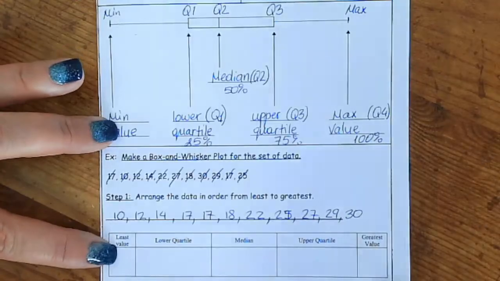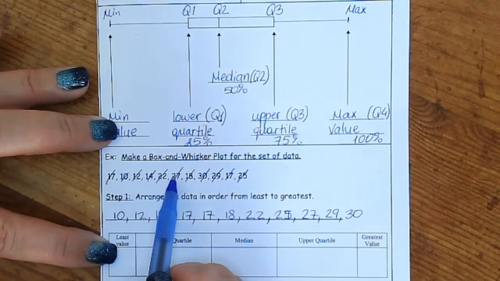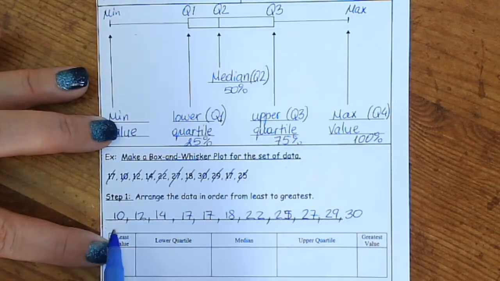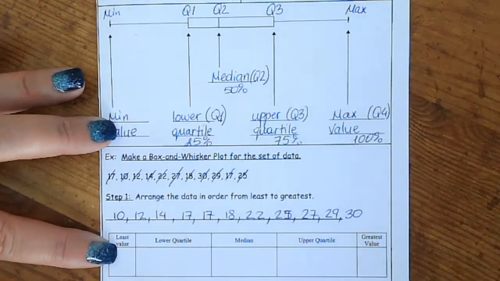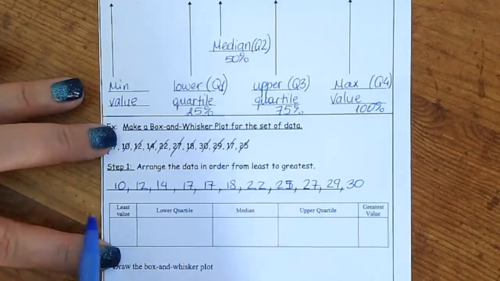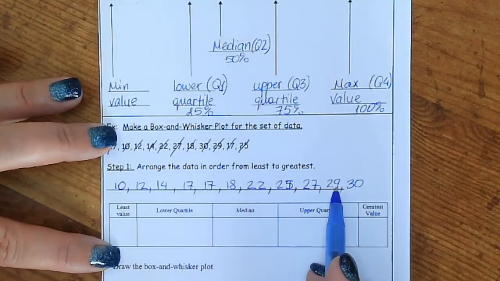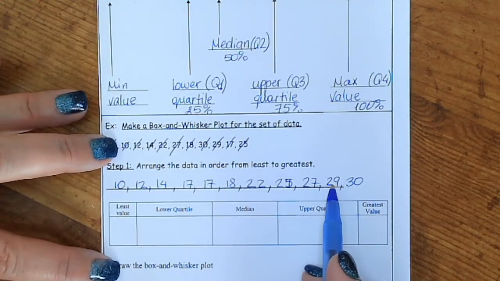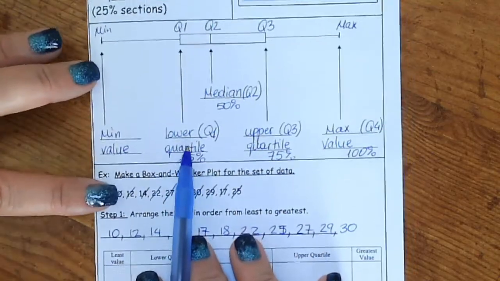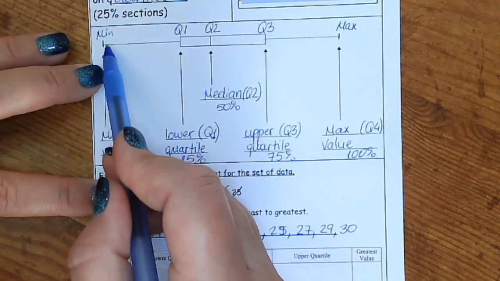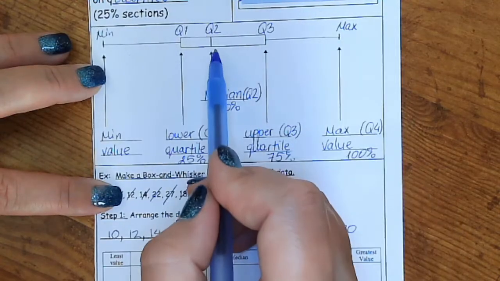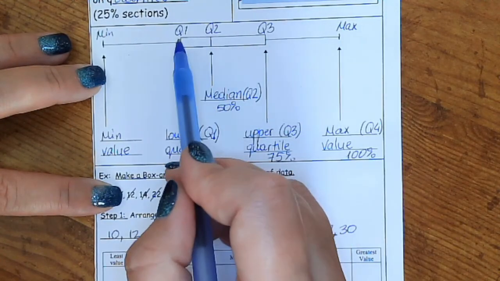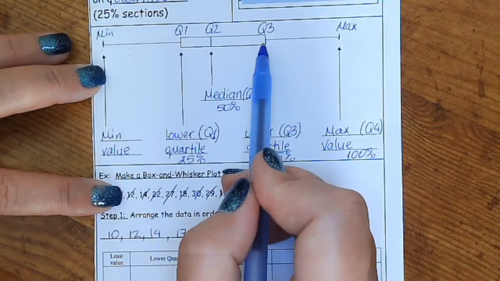Make sure we got all the numbers. 1, 2, 3, 4, 5, 6, 7, 8, 9, 10, 11. All right. And the numbers are in order least to greatest. Now we need to create the box and whisker plot. We need 5 values: minimum, maximum, median, and then quartile 1 and quartile 3.